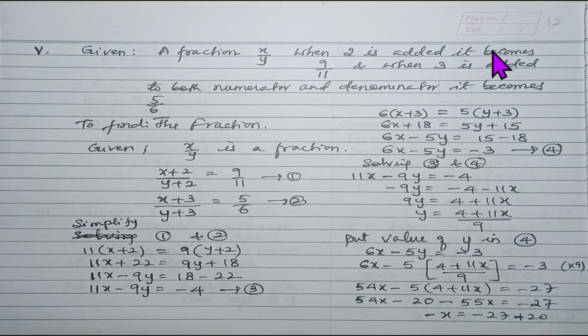When 2 is added to both the numerator and the denominator, then it becomes how much? 9 by 11. So x plus 2 by y plus 2 is equal to 9 by 11, by assuming that x by y is the fraction. And when 3 is added to both the numerator and the denominator, that is mentioned here, it becomes 5 by 6. So we have got two equations here: x plus 2 by y plus 2 equal to 9 by 11, and x plus 3 divided by y plus 3 is equal to 5 by 6. Now we have to solve these two equations.